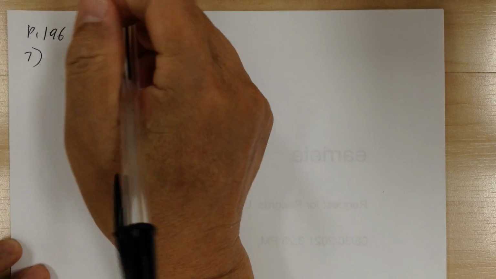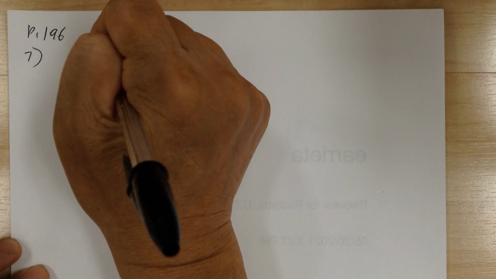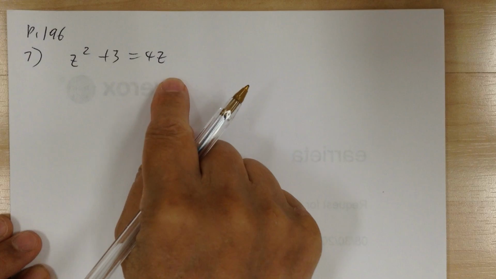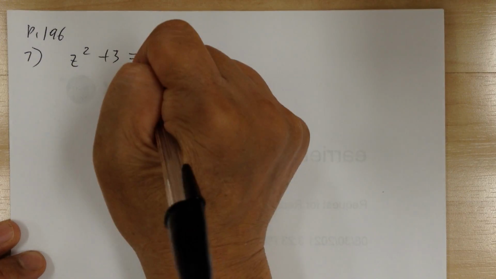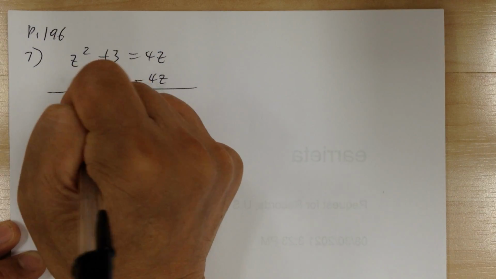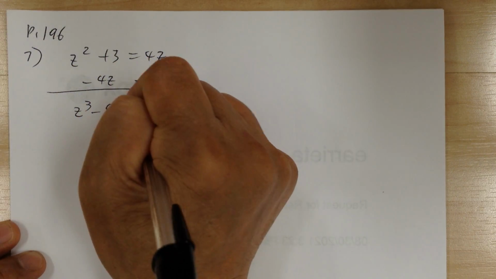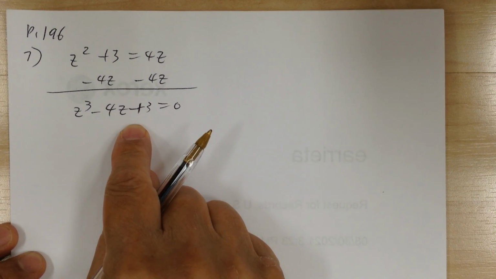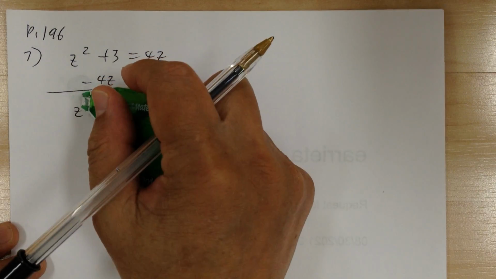Okay, number 7, you got z² + 3 = 4z. Okay, so first thing you have to do is make sure that the right hand side equals 0. So let's go and minus 4z. You got z² - 4z + 3 = 0. Next thing is you have to make sure this is factored. Okay, this is a square.